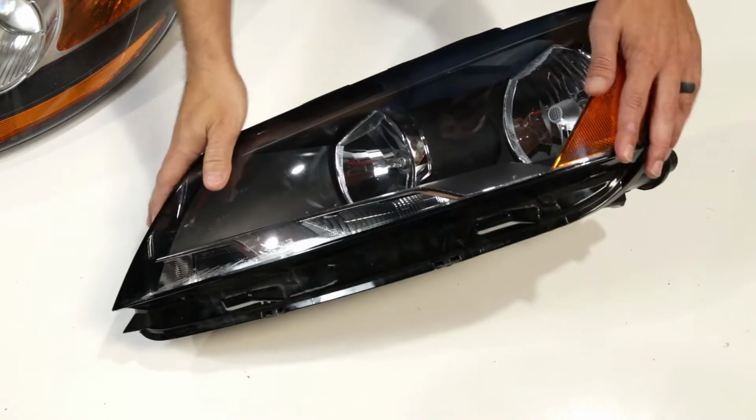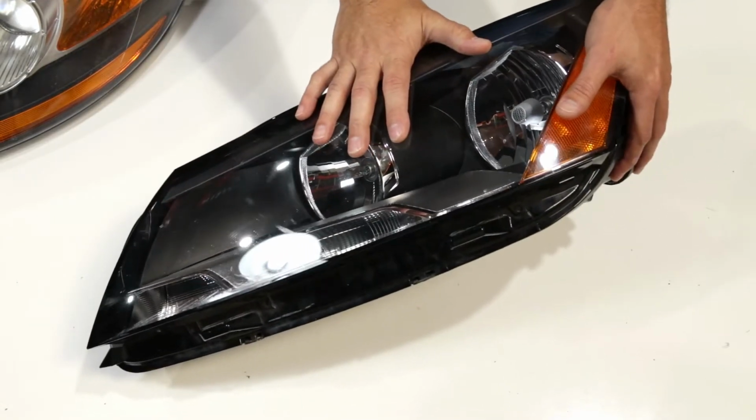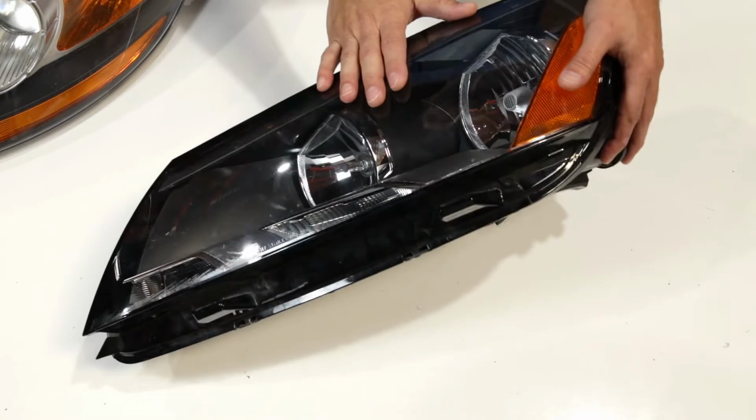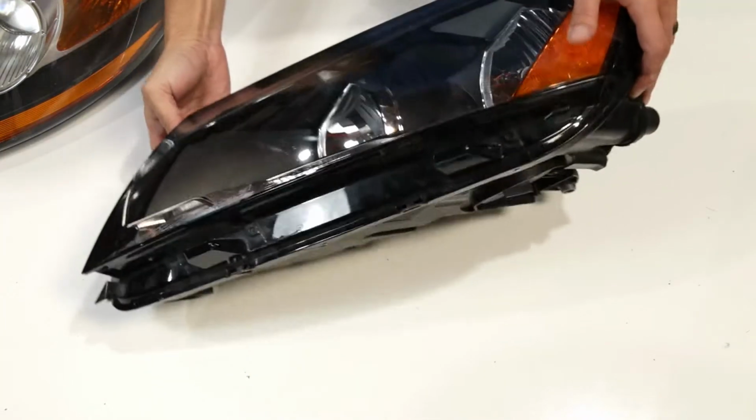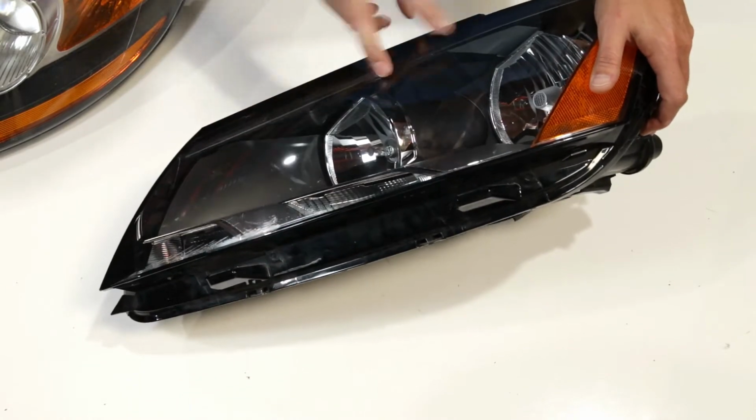So today we just wanted to show you the difference between a reflector housing and a projector housing. So let's get right to it. Right here we have a standard reflector housing. You can see it has the two reflectors in it.